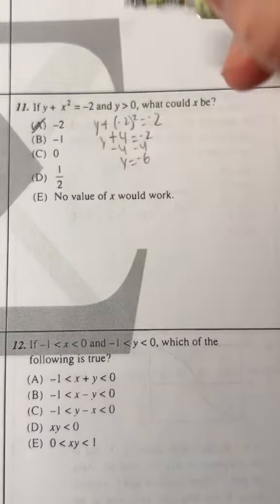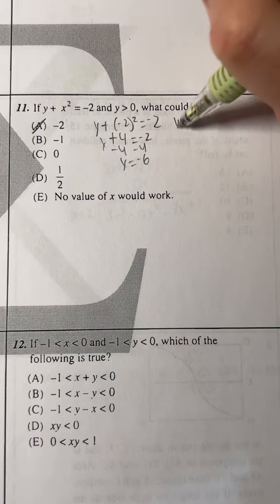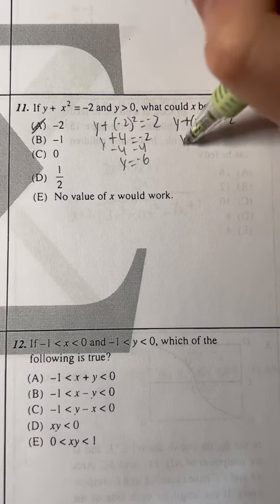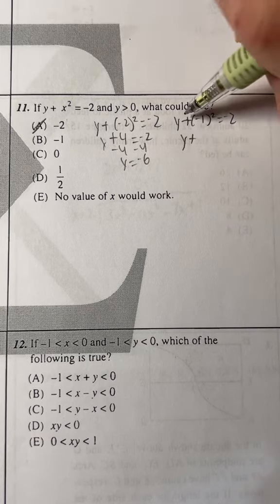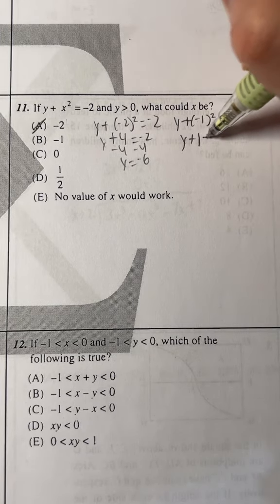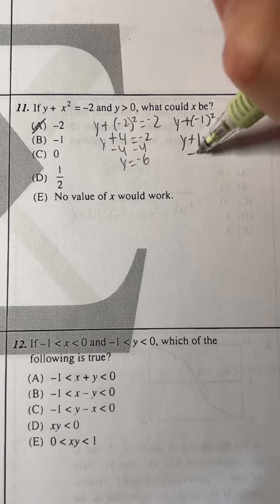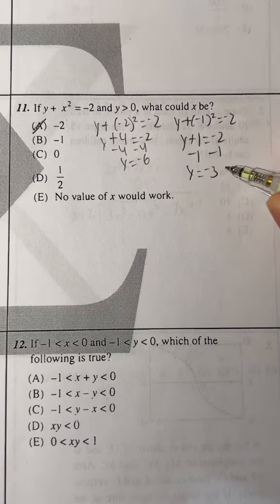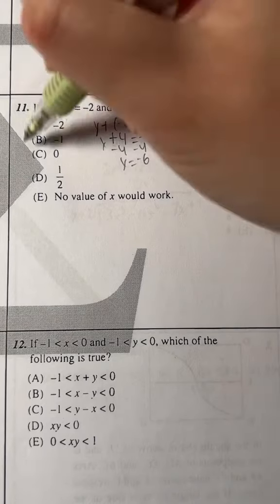So now let's try -1. So after we plug in, we get y plus (-1) squared equals -2. And then (-1) squared is -1 times -1, and that's equal to 1. So we have y plus 1 equals -2, and then let's subtract 1 from both sides, and we get y equals -3. Again, this is not greater than 0, so B does not work.